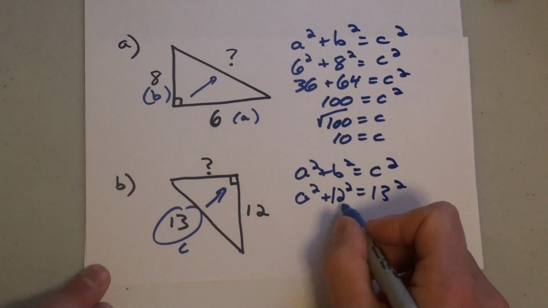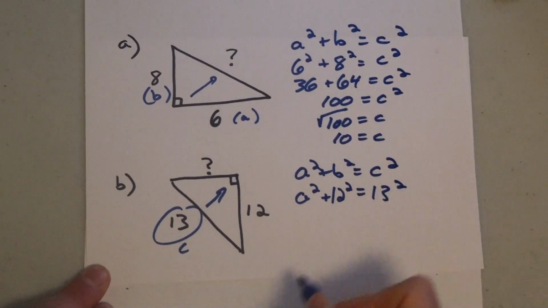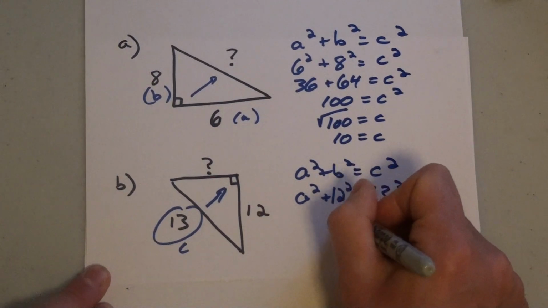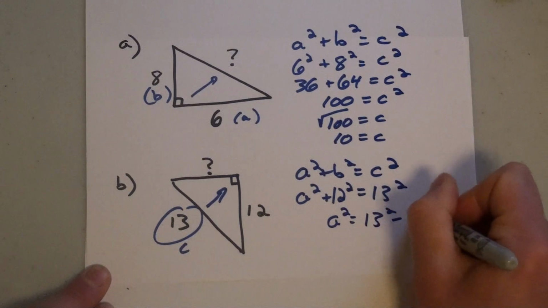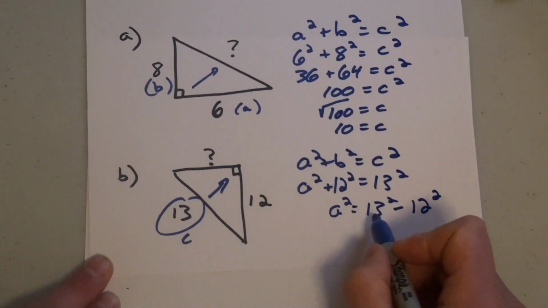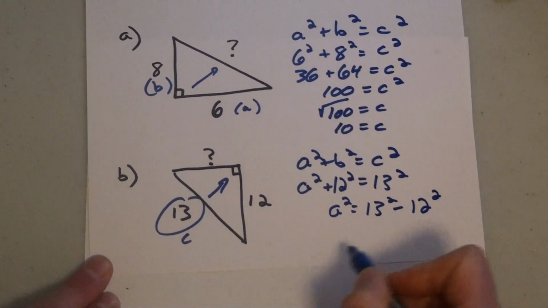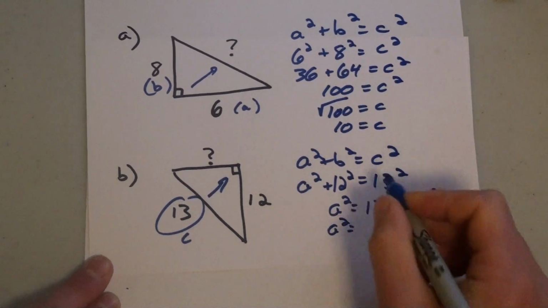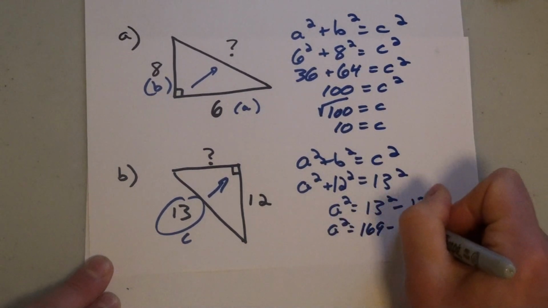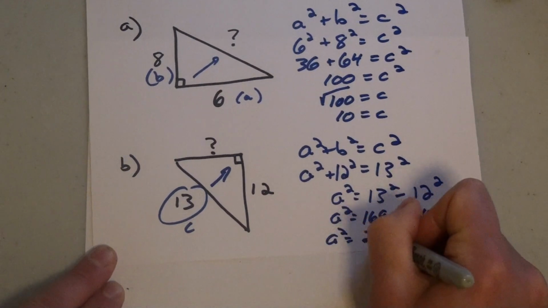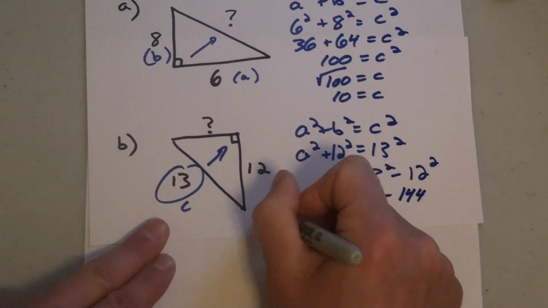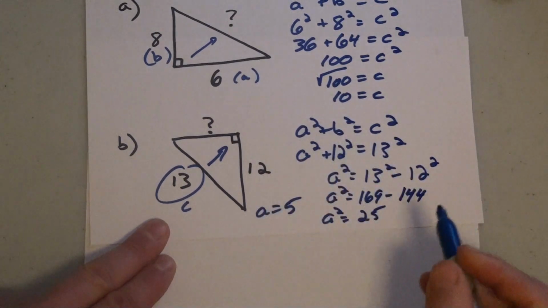Now what I want to do is I want to take my 12 squared over to the other side. It's going to turn to subtracting. So my A squared is actually going to equal my 13 squared minus my 12 squared. My C squared minus my other one. Okay, so A squared equals 169 minus 144. A squared is going to equal 25, which means my A value is equal to 5.